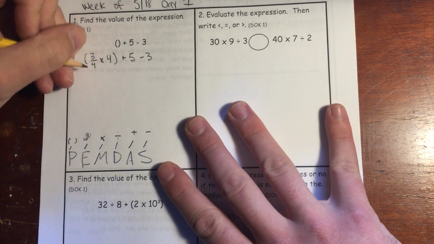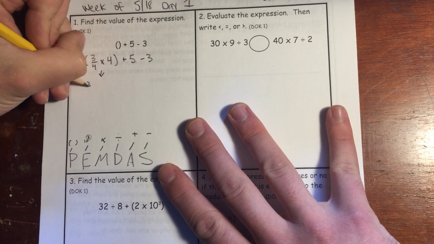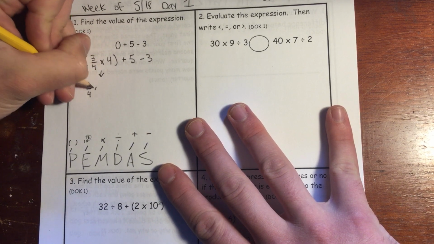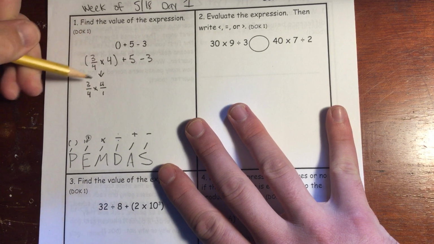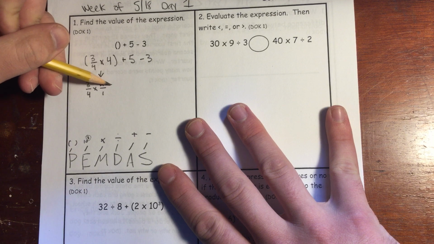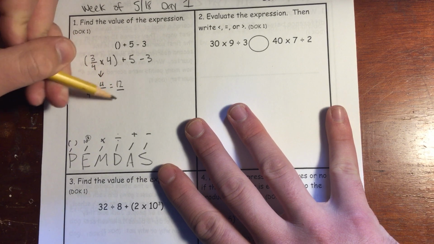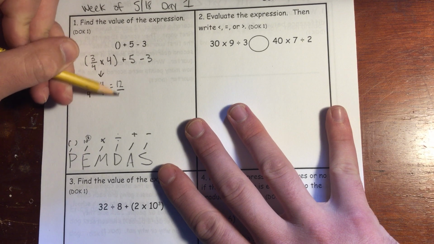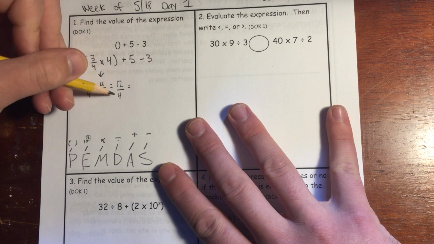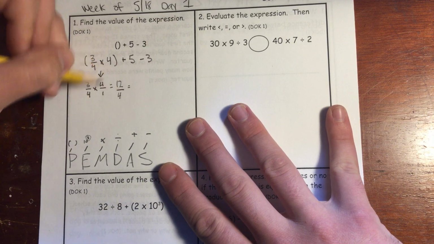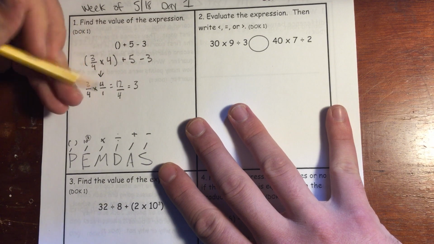Here I do see a parentheses, so I'm going to do a little arrow and go down. I'm going to do 3/4 times 4 wholes. I know 4 wholes written as a fraction is 4/1. 3 times 4 gives me 12. 4 times 1 gives me 4. Now I'm going to turn that back into a whole number. I think about how many times 4 goes into 12. It goes in 3 times, so that answer is 3.